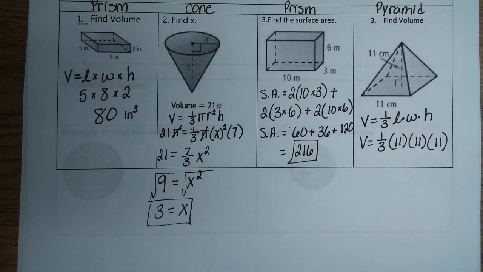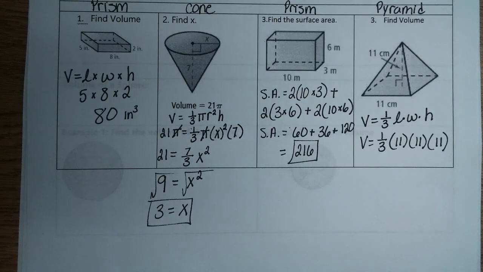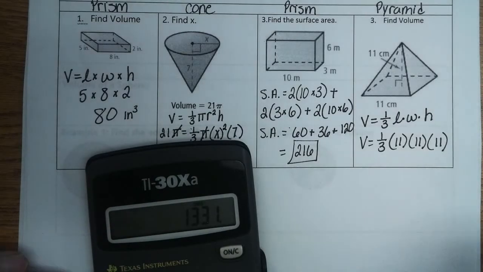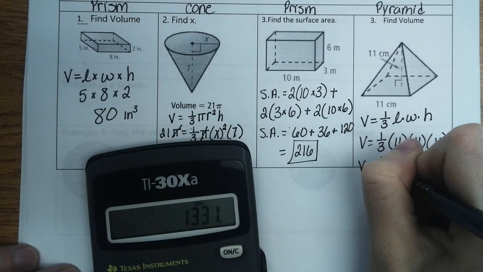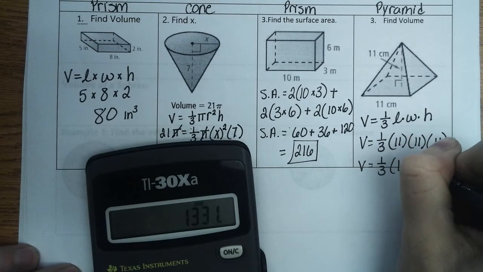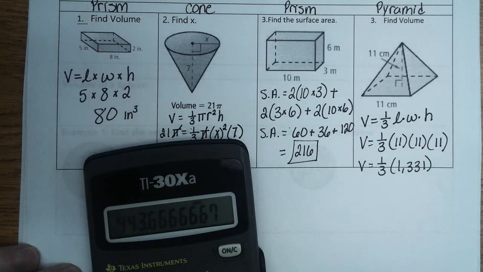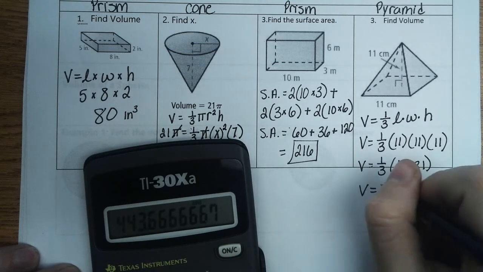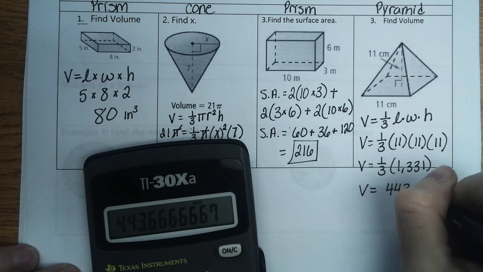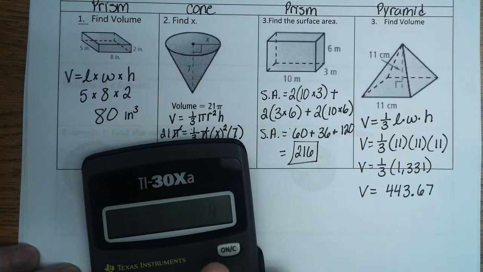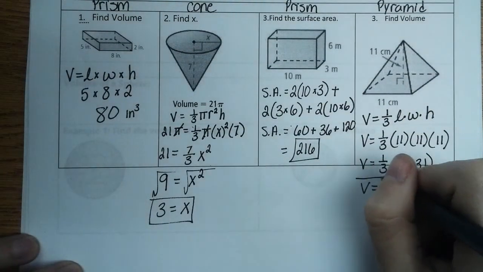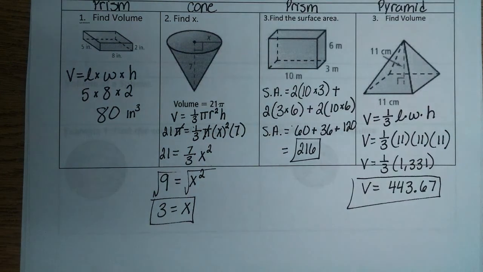11 times 11 times 11 is 1,331, and then I'm going to divide that by 3 to get 443.67. And that is it for day 3.